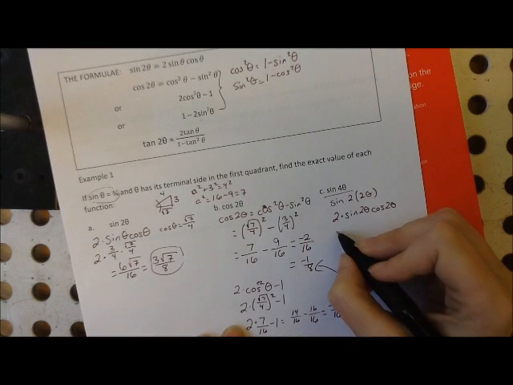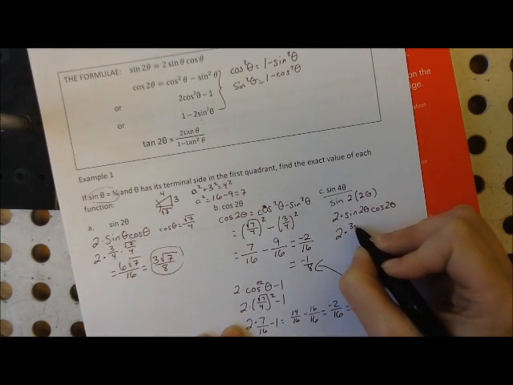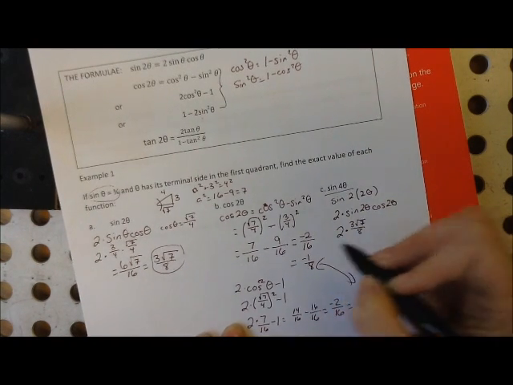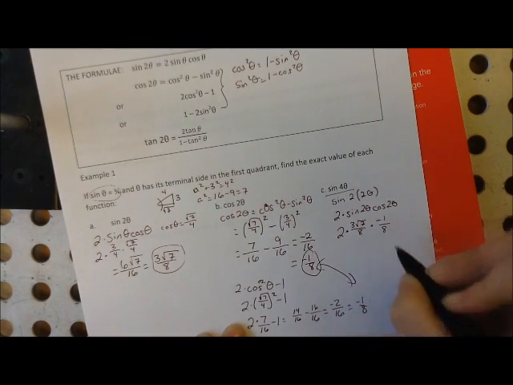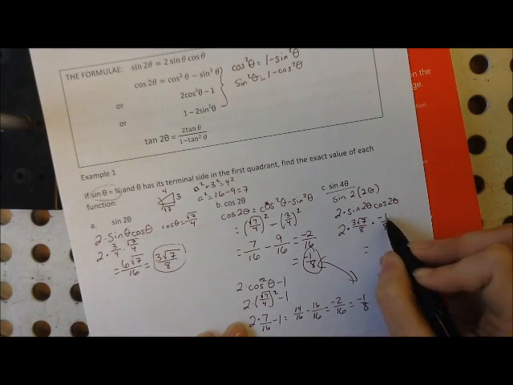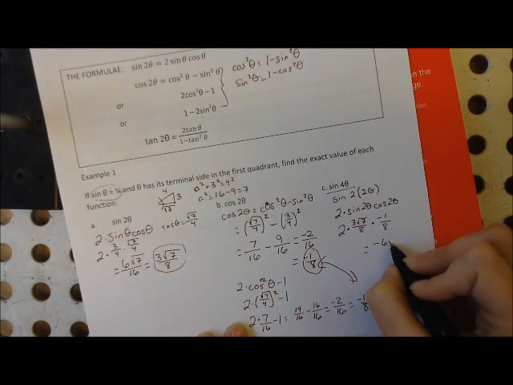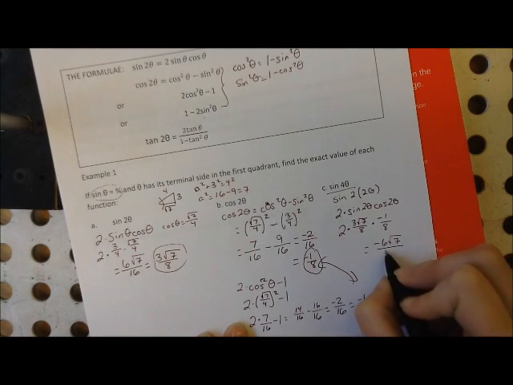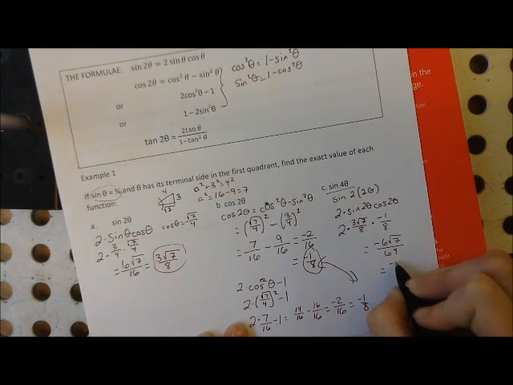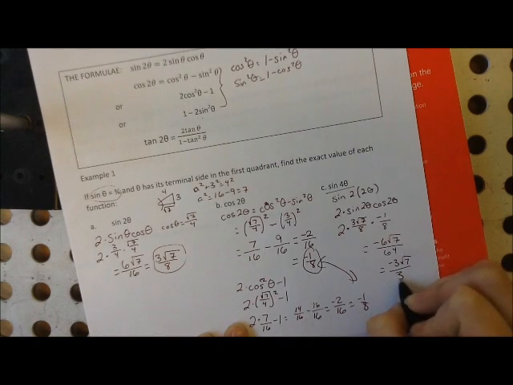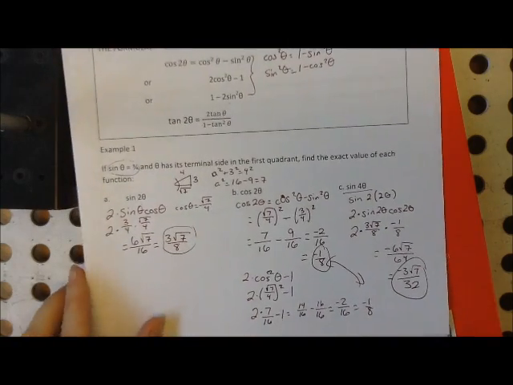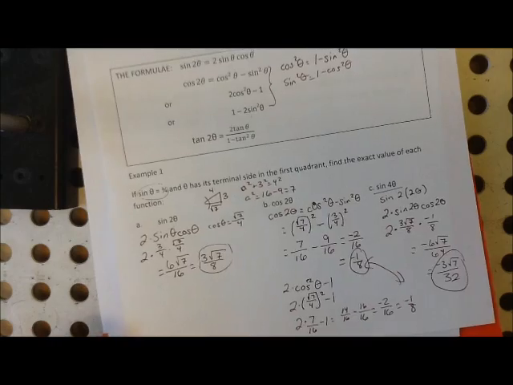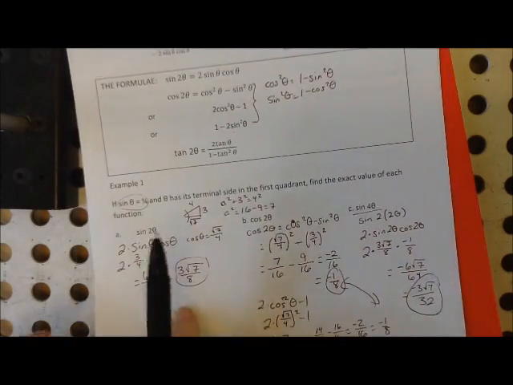Sine 2 theta is 3 square root 7 over 8. So 3 square root 7 over 8. And cosine of 2 theta is negative 1/8. So negative 1/8. 2 times 3 square root 7 times negative 1 is negative 6 square root 7. And 8 times 8 is 64, which reduces to negative 3 square root 7 over 32. Yep, there you go. You can check it in the calculator, but the calculator can't give you some of these. So negative 1/8 it could, the radicals it couldn't.